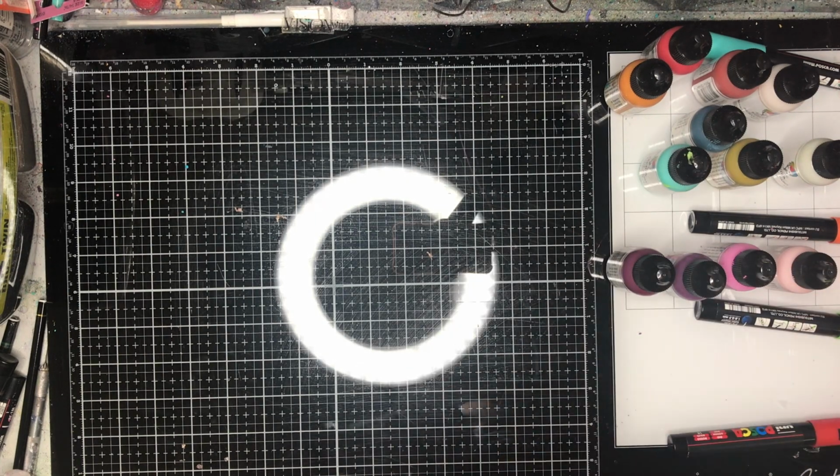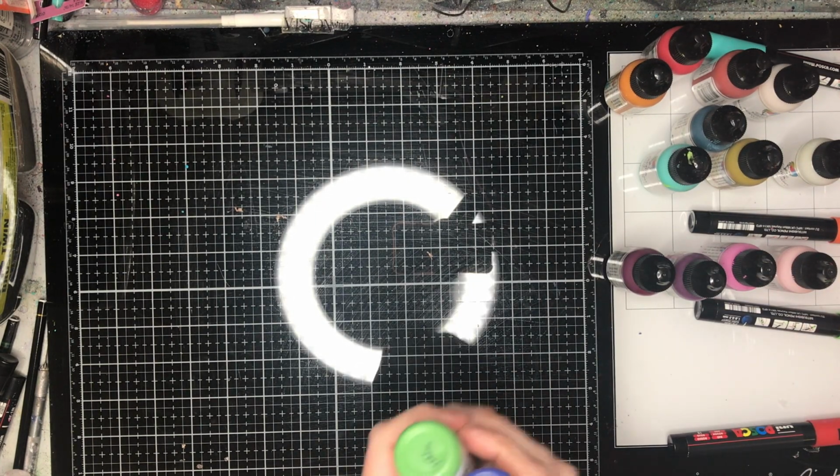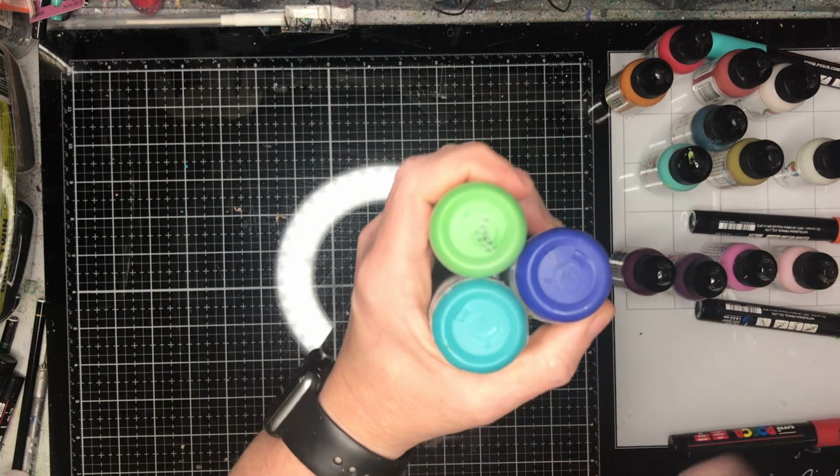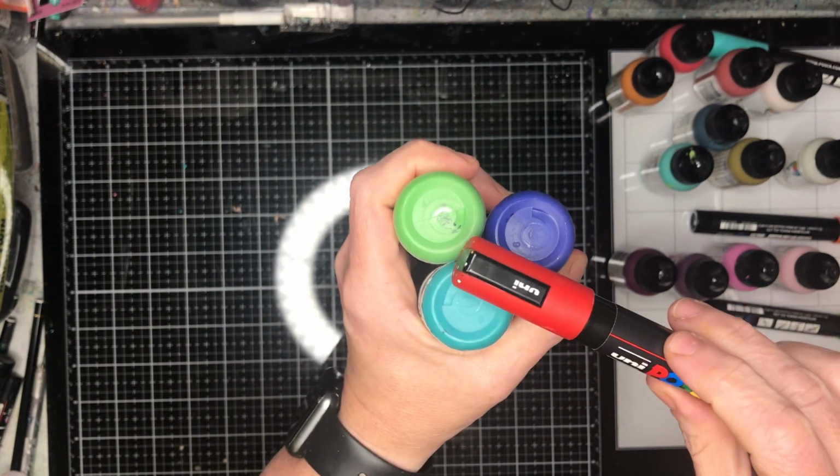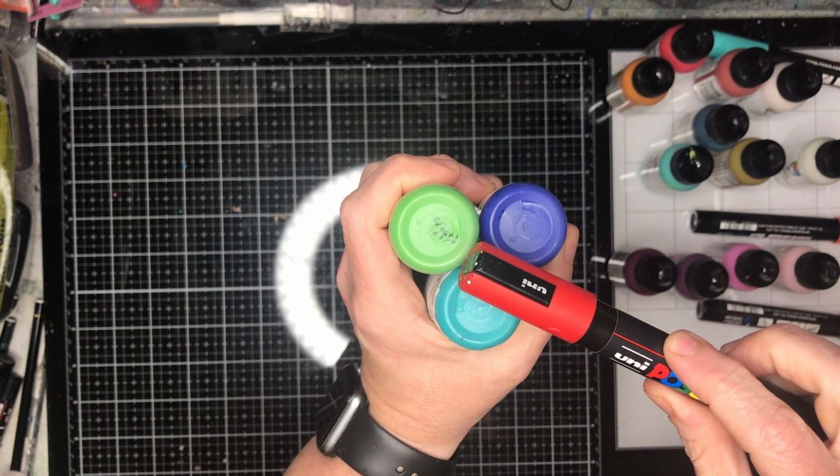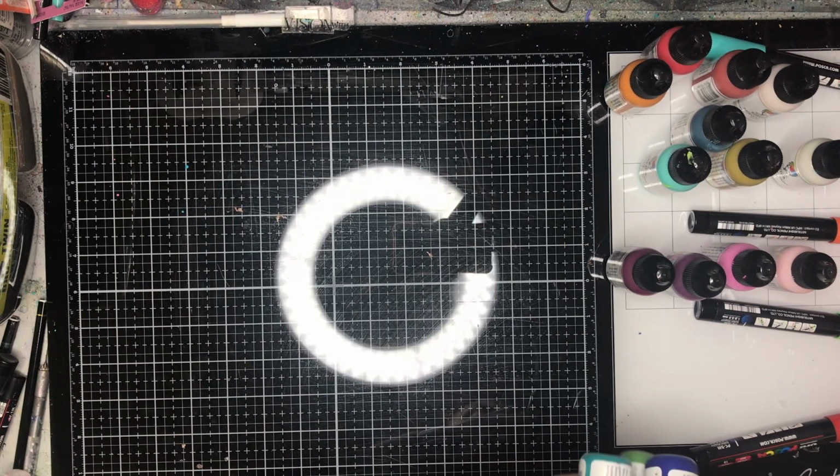And finally, looking at some slightly brighter colours. So I've got my green blues, and I'm going to be using a red as my pop of colour. So that's the colour schemes that we're going to be using.